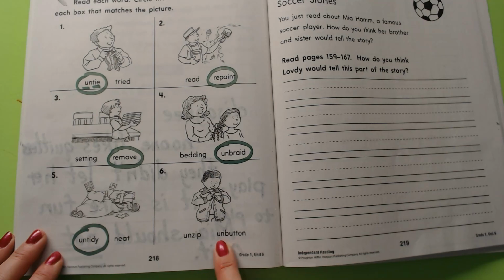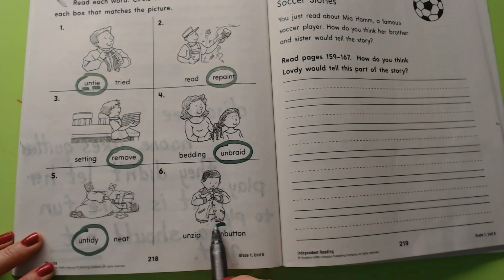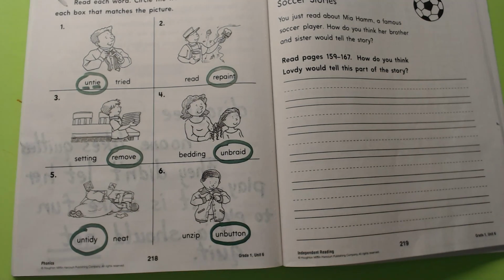Unbutton. Unbutton. Oh, yes, he's going to unbutton that so he can take off his jacket. Circle unbutton. Okay, we're done with that page.